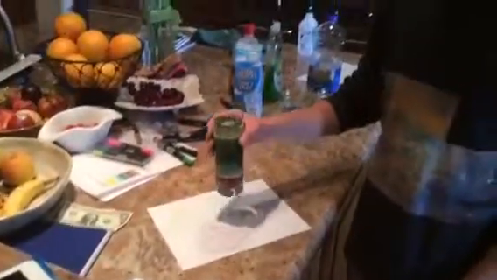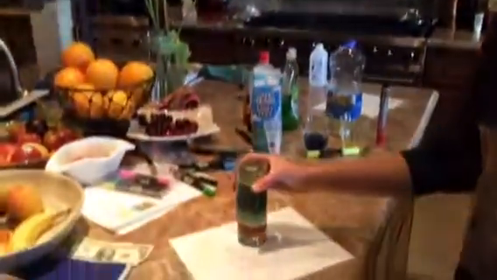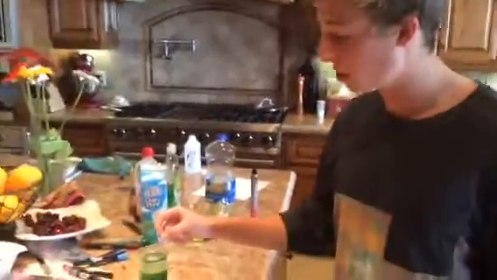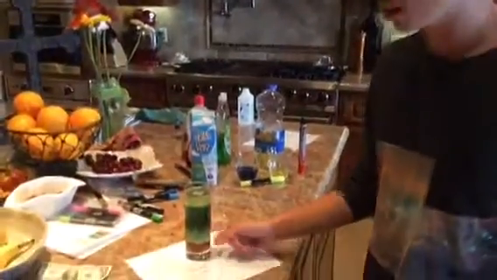Although you may not have been able to see it very well, the penny is actually right at the bottom. This happens because liquids are much less dense than solids. So when we drop this solid penny into these liquids, it sank right down to the bottom because it has more density.